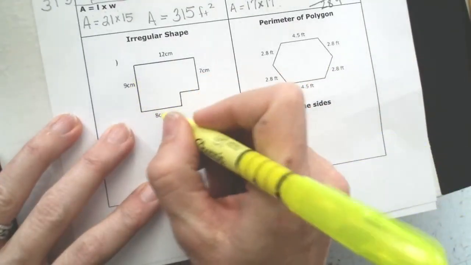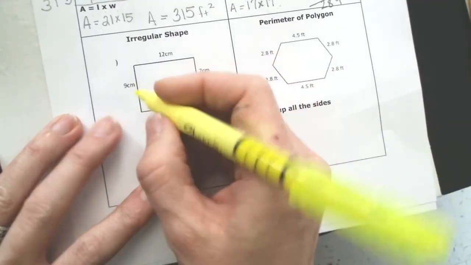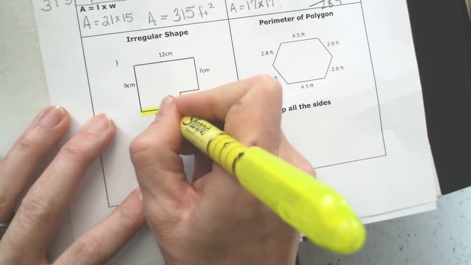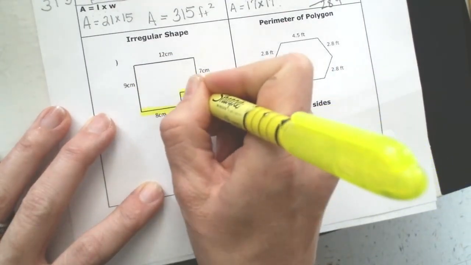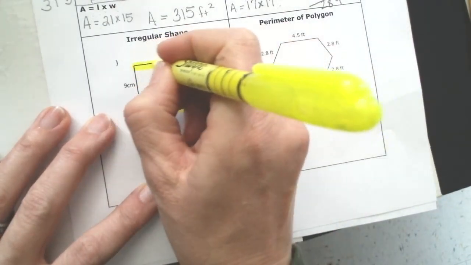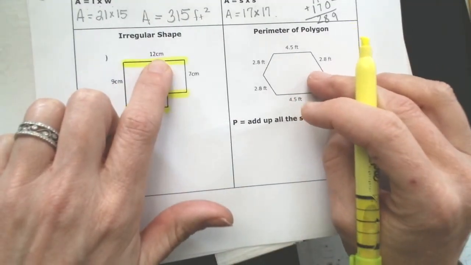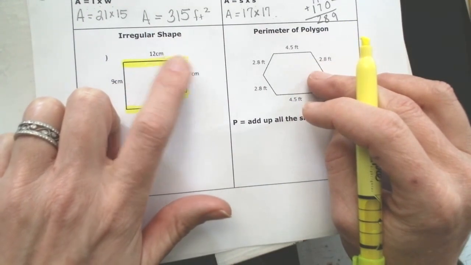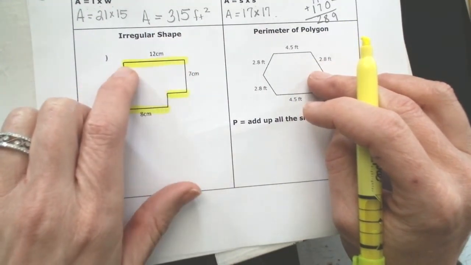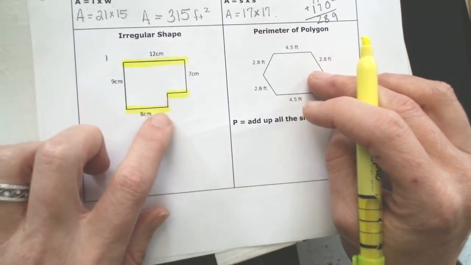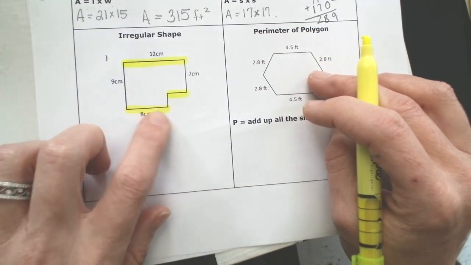Okay, so we're going to start with this missing piece here. We know that this line and this line are parallel to this line. And you'll notice that they give us the complete measurement for this side of this irregular figure. This one only gives you 8 centimeters here.